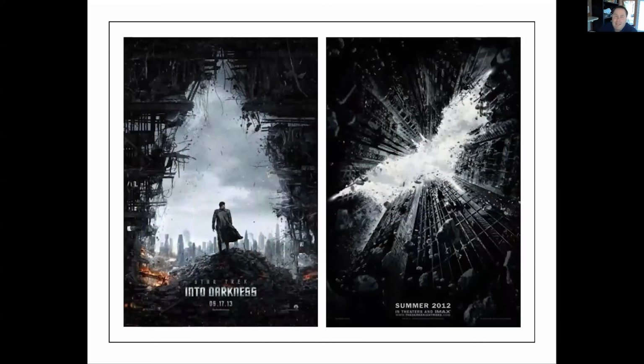So if we look at these, you can see that in the Star Trek Into Darkness poster, you have that white space around Khan, but that space there also makes up the Federation symbol in that poster.